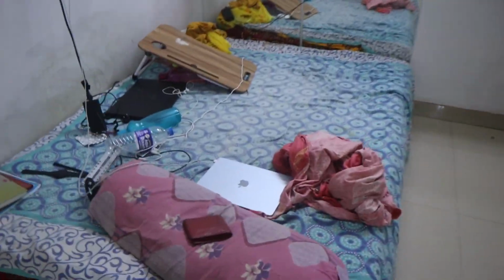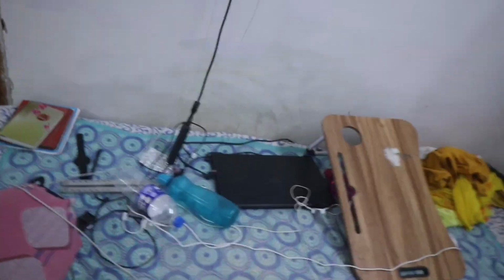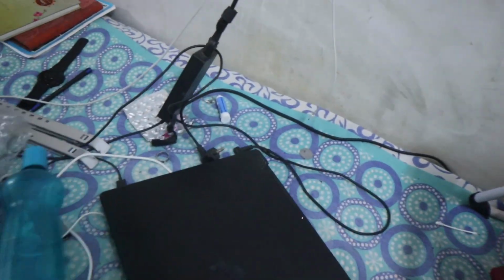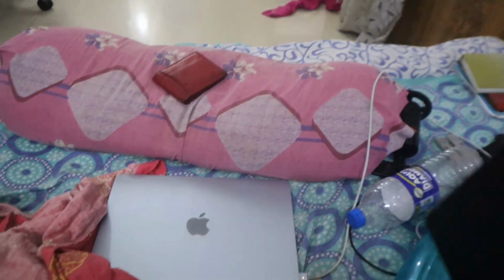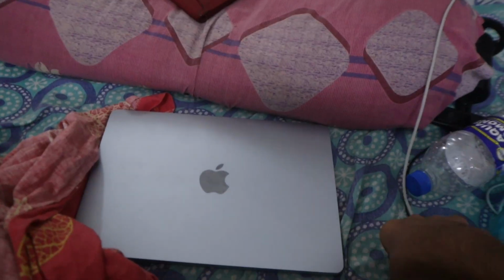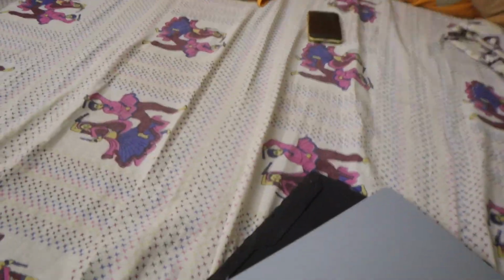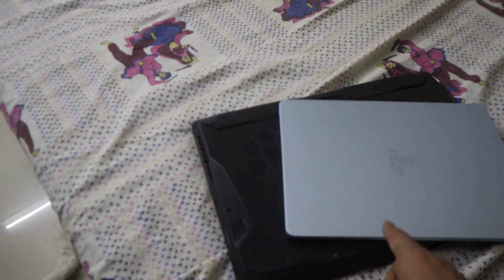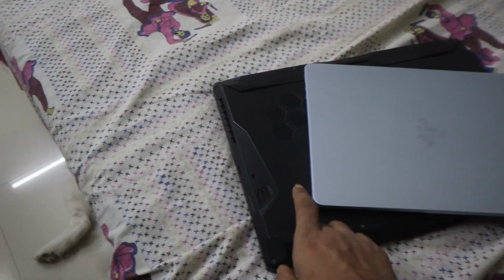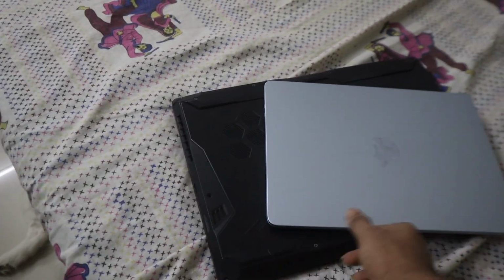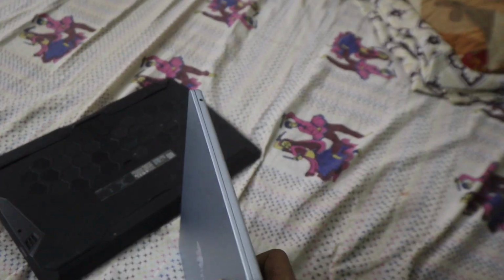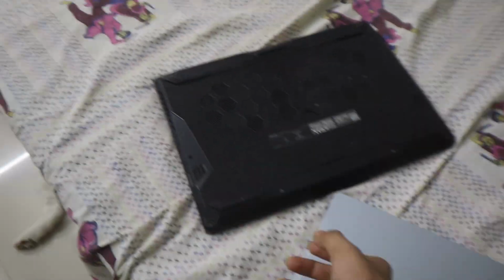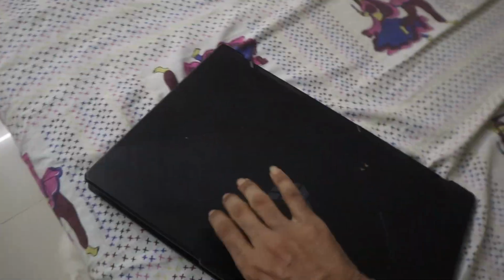So here are our two beasts sleeping. One is the Asus ROG A17 and the other one is the M4 Air. So let's take them together. Okay, so here they are, the two beasts. One is really smaller, but seriously, it is more powerful than this one. It might be very small, but it is really more powerful than this one.